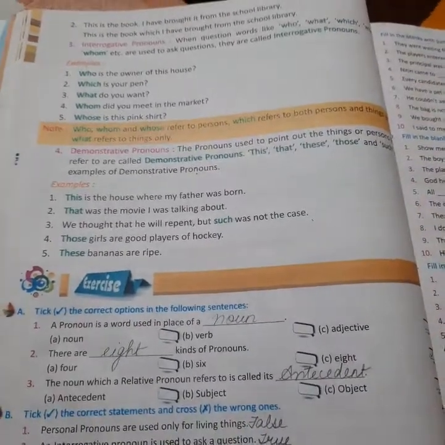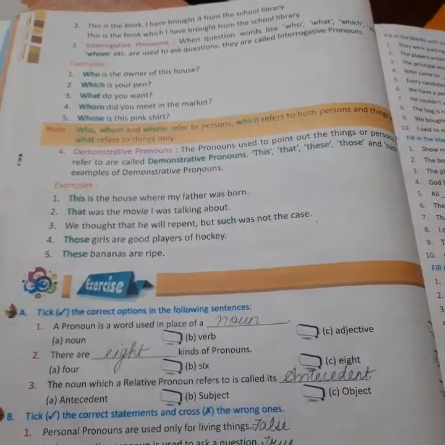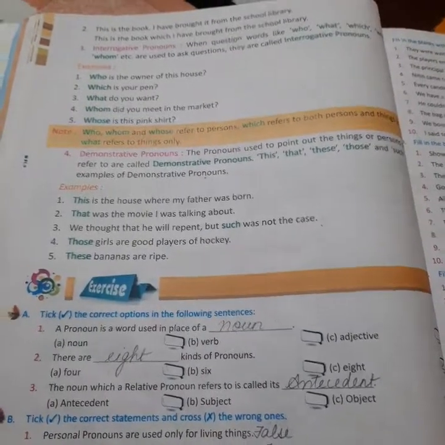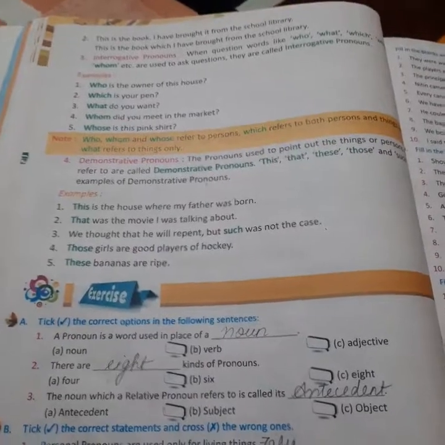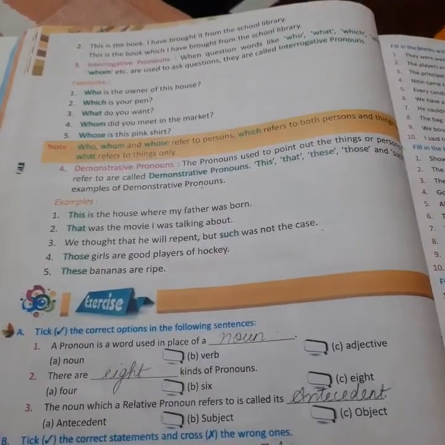Interrogative pronouns, words like who, what, which, whom, etc., are used to ask questions. Whenever we ask questions with the words who, which, what, whom and whose, that is called an interrogative pronoun.